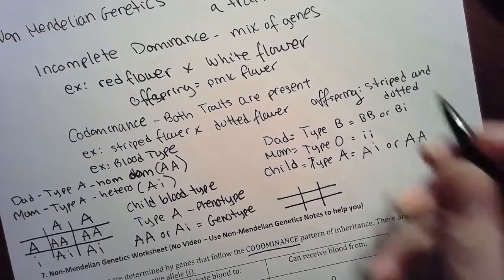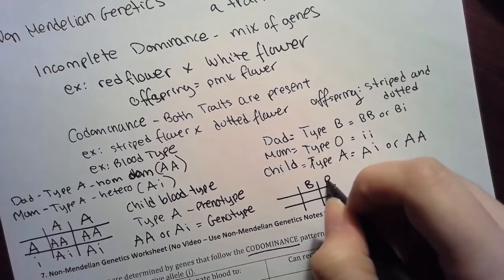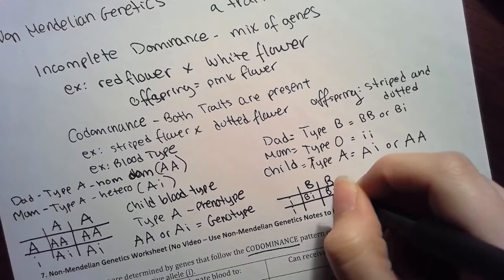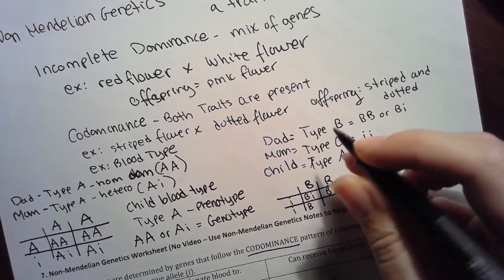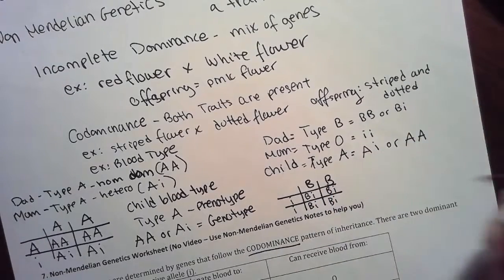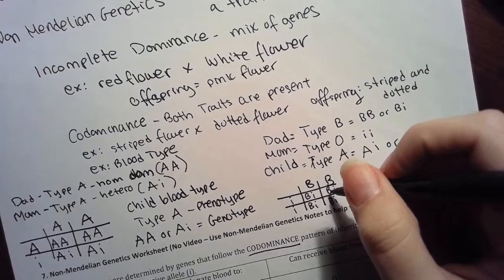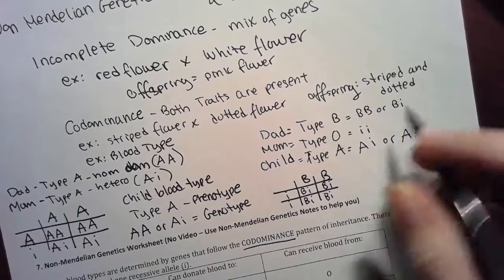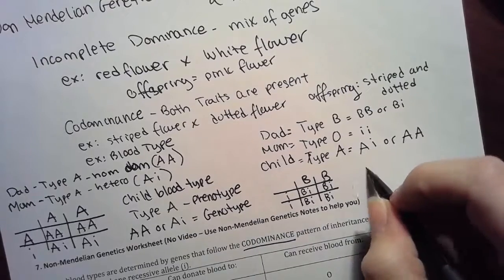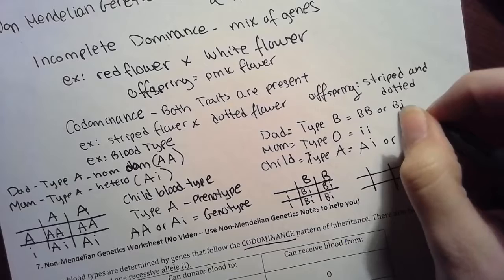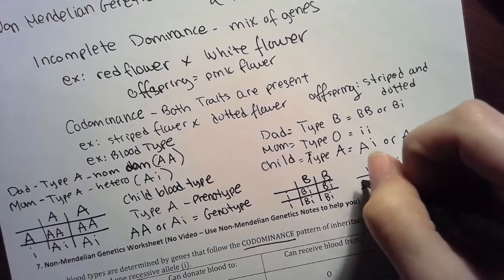So my first one, I'm going to use homozygous dominant, against my mom, which was homozygous recessive. Okay, so option 1, my child could be heterozygous but type B. That doesn't match. Ooh, this is not looking so good. And then my second Punnett square is going to be my heterozygous option.